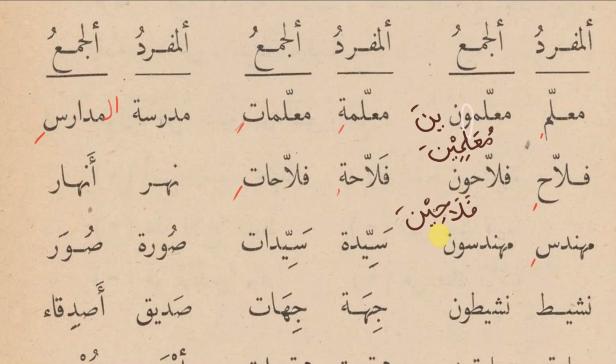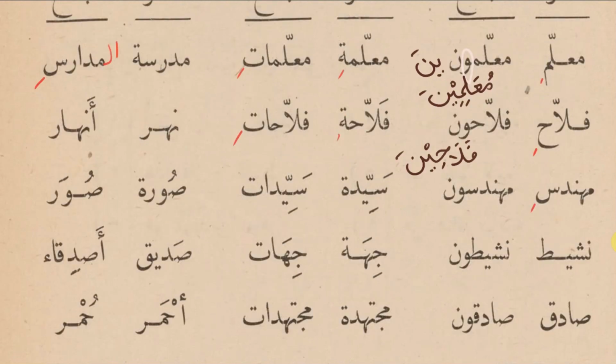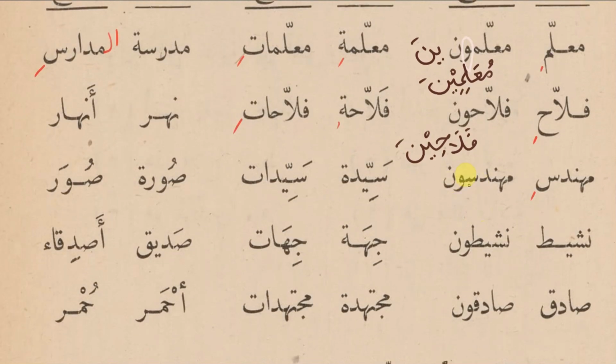So notice this ya there, fallahin. So these are the three, muhandisin, muhandisun, muhandisin. I will leave these, you can think about them. Muhandisun just becomes muhandisin. You just replace the un with the yin. Nashitun, nashitin. Sadiqun, sadiqin. You just add that ya there. Of course, we will discuss the rules that cause this to happen later.